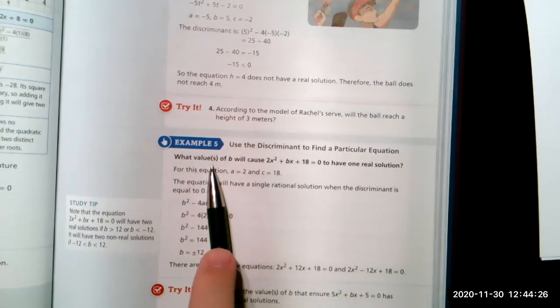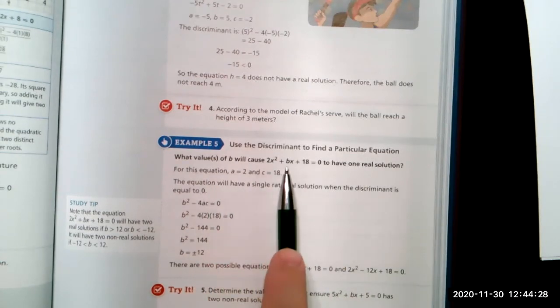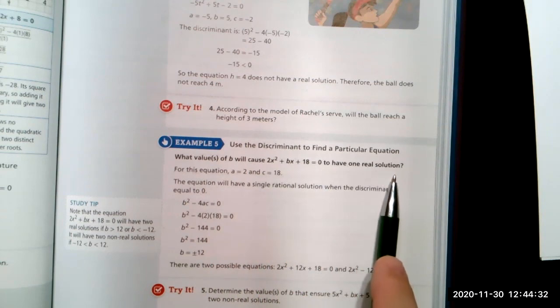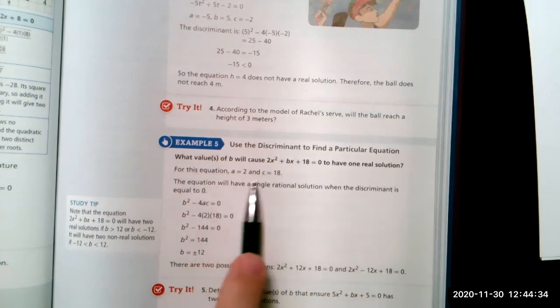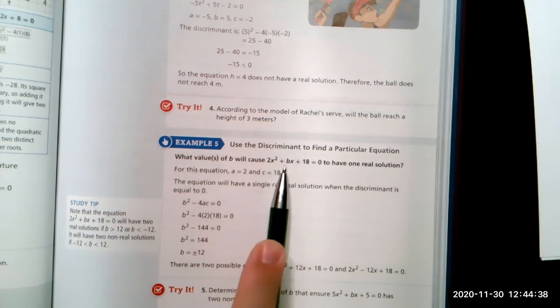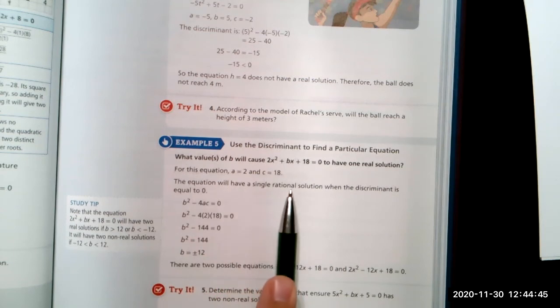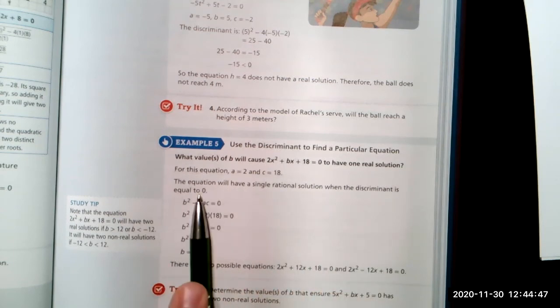What value or values of b will cause this quadratic to equal 0, to have one real solution? So when you're looking at this, you'll notice that a is 2, c is 18, but there is no b value. That's what you're trying to find, okay? The equation will have a single rational solution when the discriminant is equal to 0.